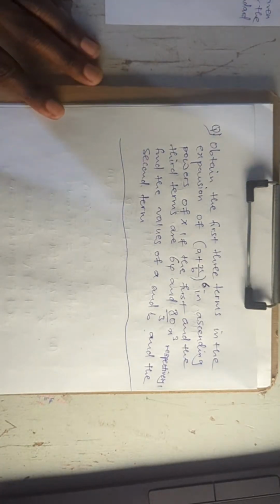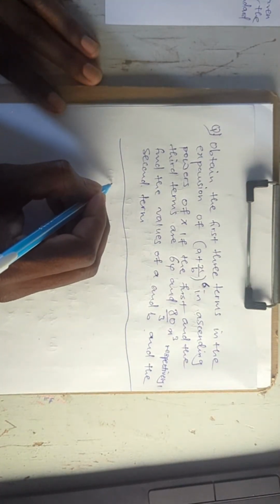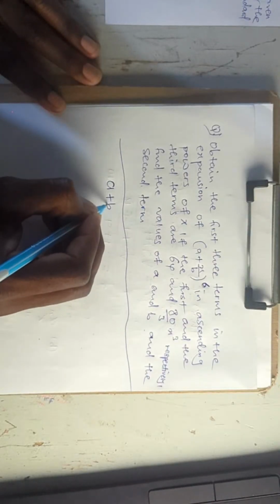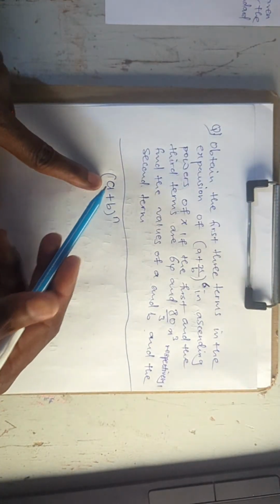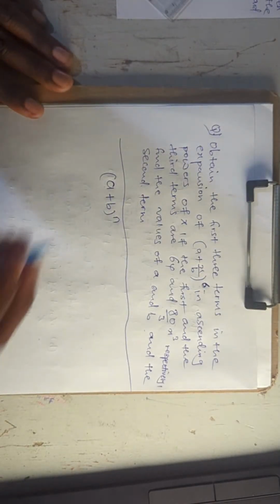Let's try to dive into this question now and see how we are going to solve it. This is one of the questions that I think is unique. There's one formula I didn't give you people. In a case whereby they give you an expression in the form a plus b, the power of n, where a can be any number and b can also be any number, there's one additional formula that you can use to solve this problem. What is that formula?